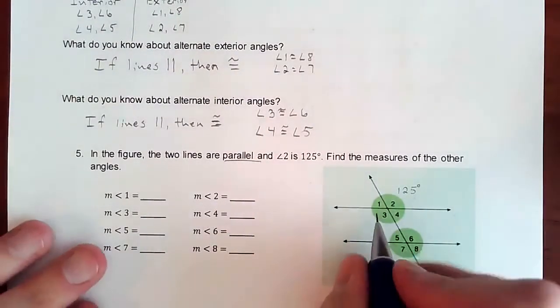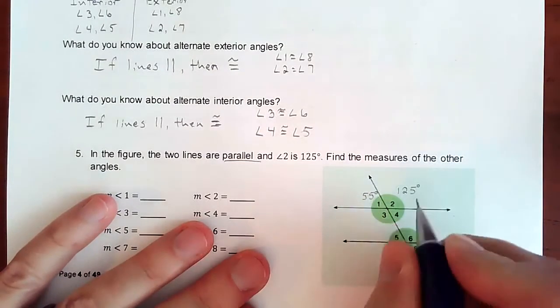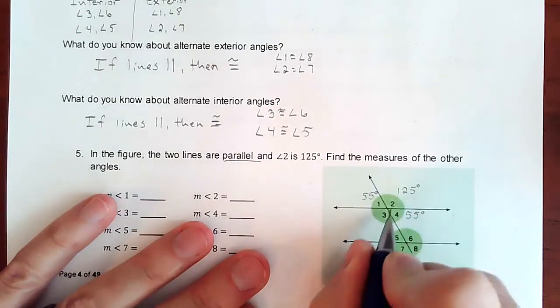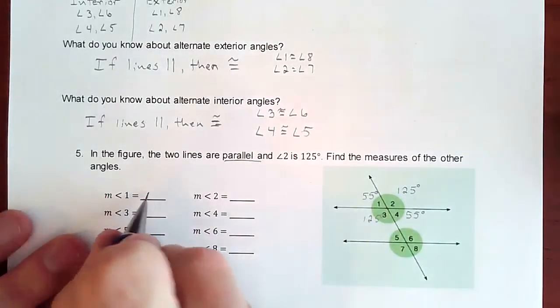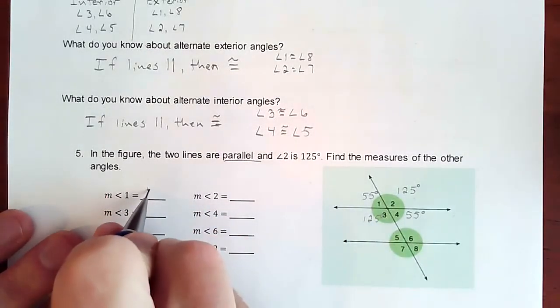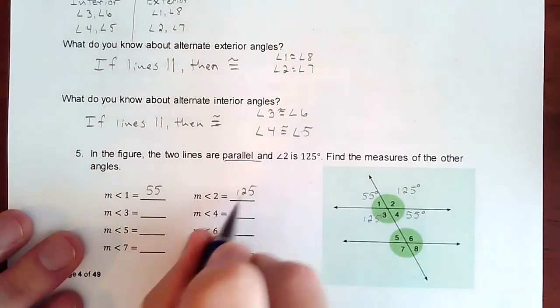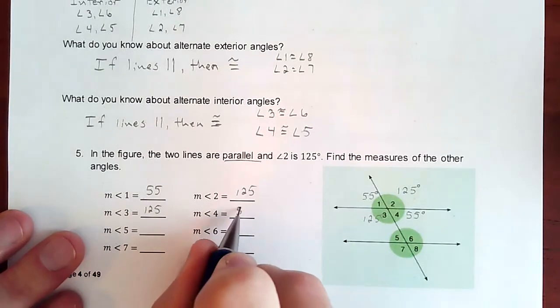So that puts this angle at 55, which makes this angle down here 55. These two are verticals, so they're the same. So already we have 1, 2, 3, and 4. So we have 55. Angle 2 is 125. Angle 3 is 125. And then angle 4 is 55.